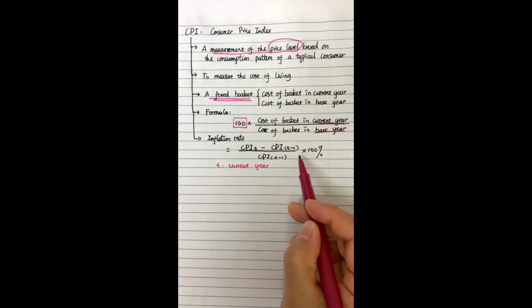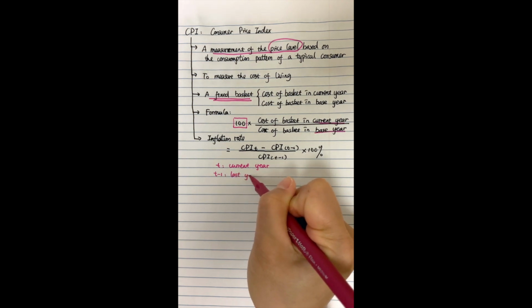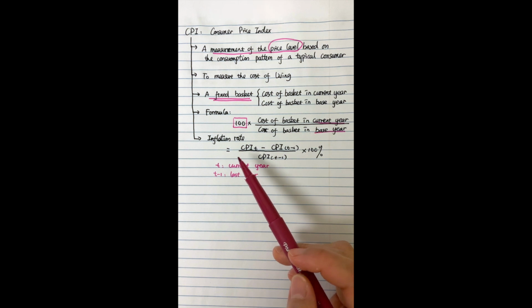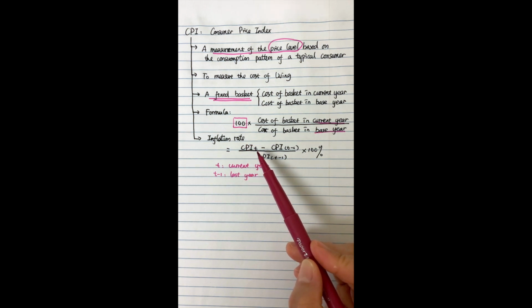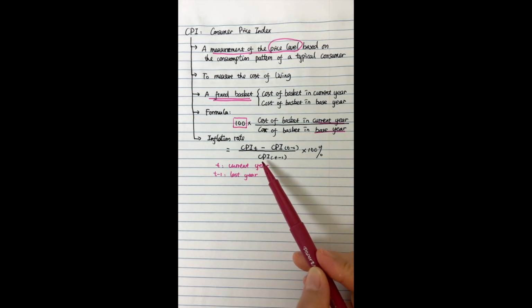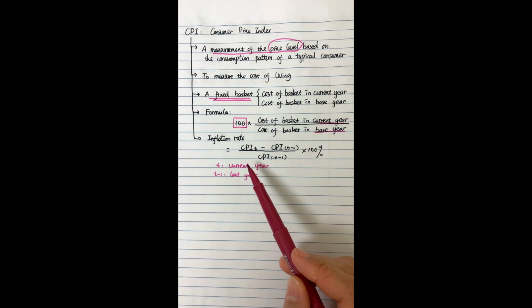And then T minus 1 represents last year, okay? So if we want to compute the inflation rate in this year, we should use the CPI in this year minus last year's CPI, divided by last year's CPI, times 100%. Then we can get the inflation rate.